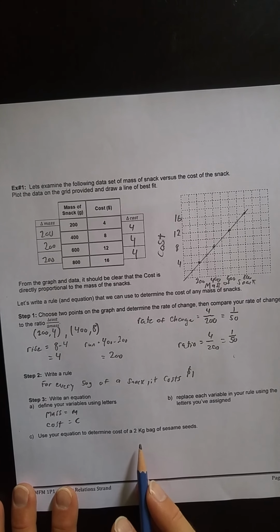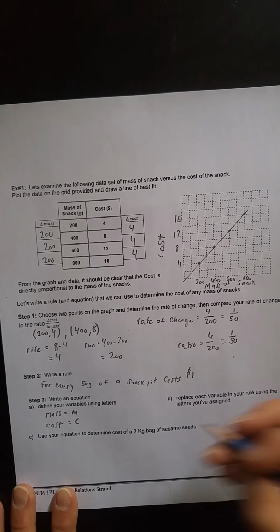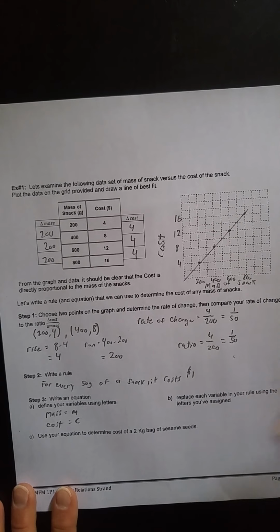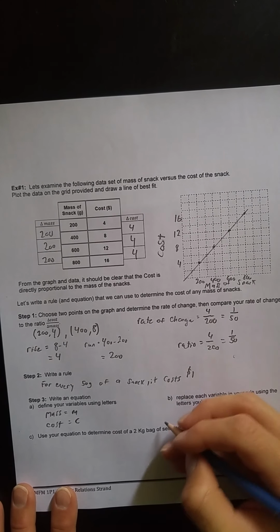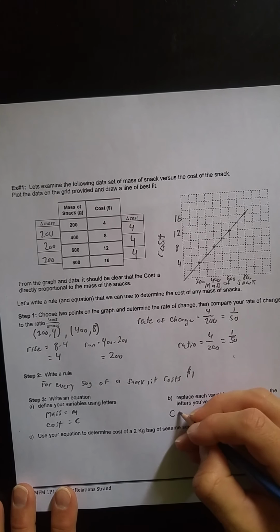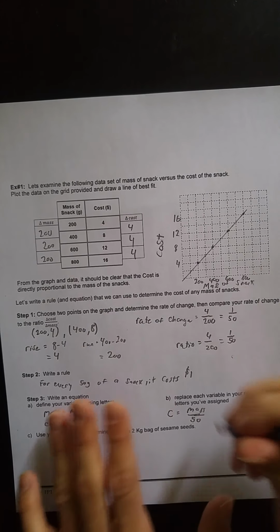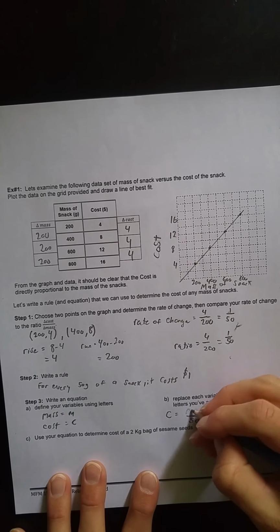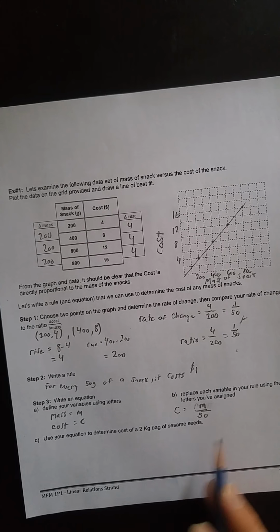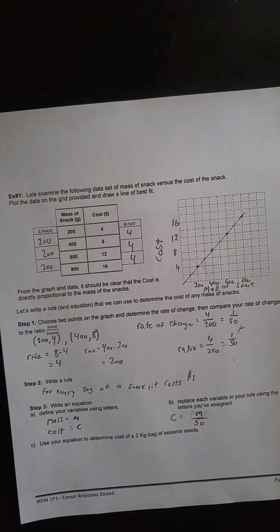Our cost will equal mass divided by 50. So I should just put m here since we already put variables. If it gives us our mass, all we have to do is divide it by 50 and we'll get our cost.